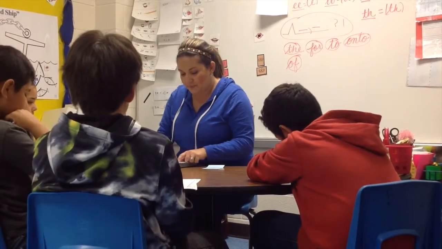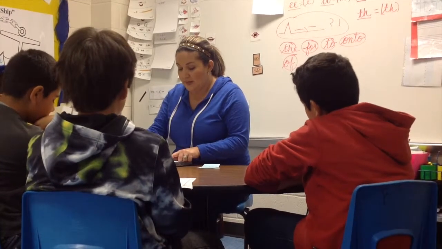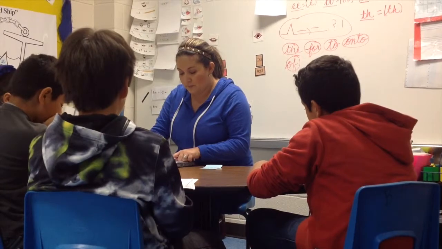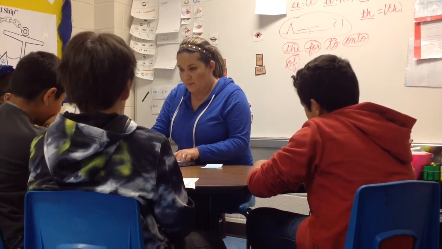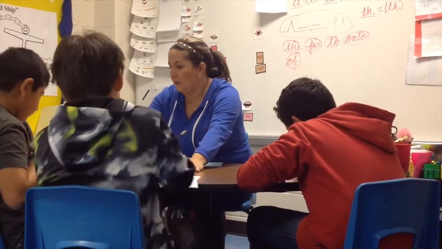Read the sentence, please. He lifted the wood on the man. It doesn't say on. Let's try again. He lifted the wood to the man in the bed of the truck. Okay, good job. Code number 2, 3, 4, and 5.